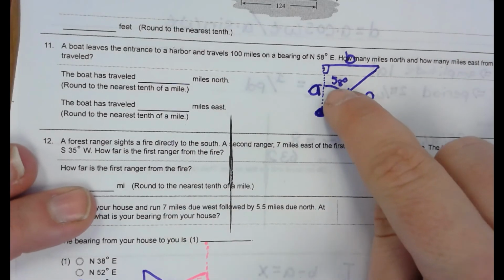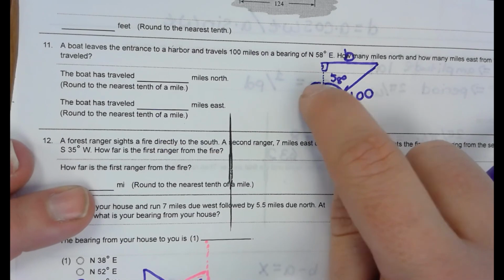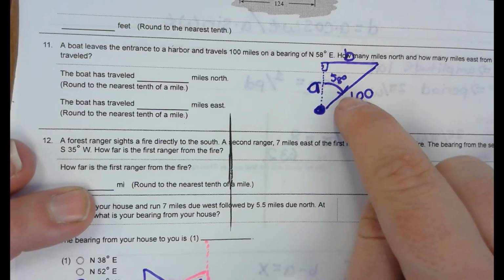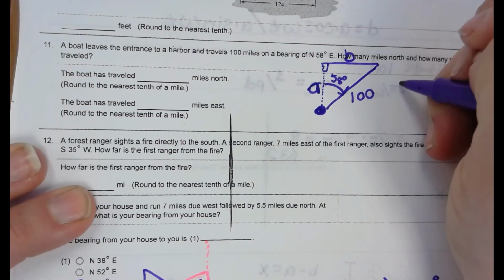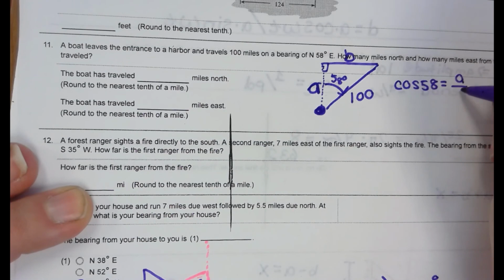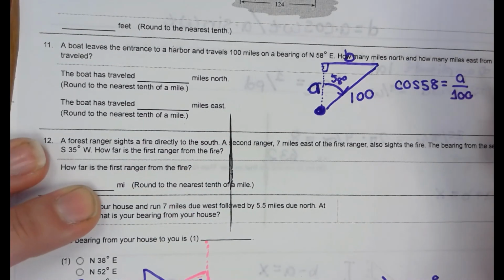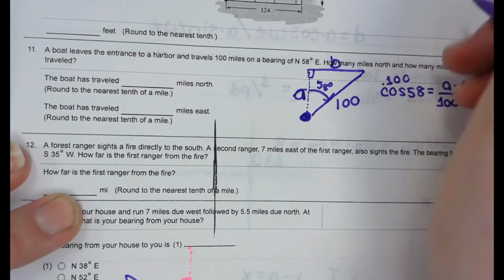All right, so here we go. 58. Let's do A first. That's adjacent. And 100 is our hypotenuse. So what are we going to use? Cosine. Okay, go ahead and type it in.